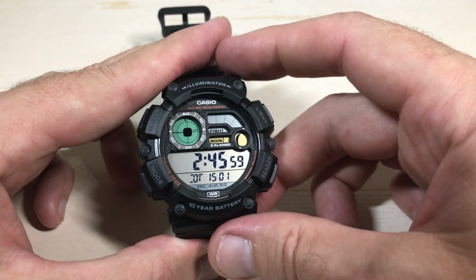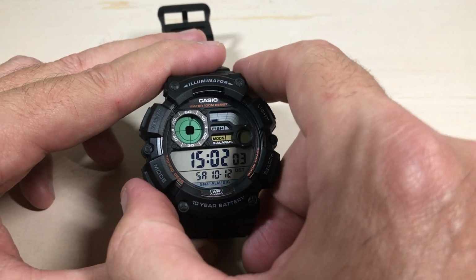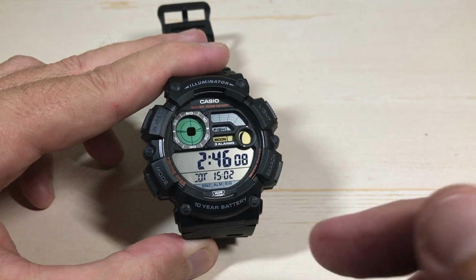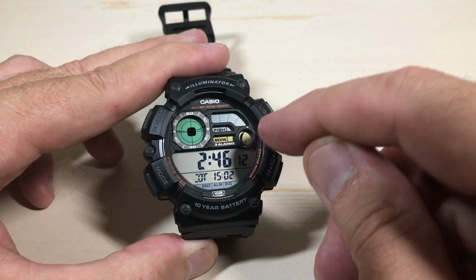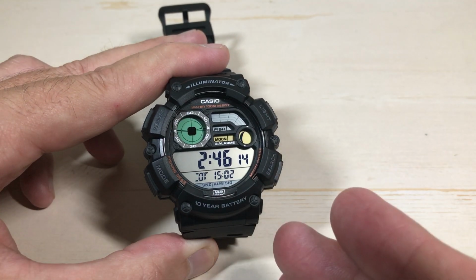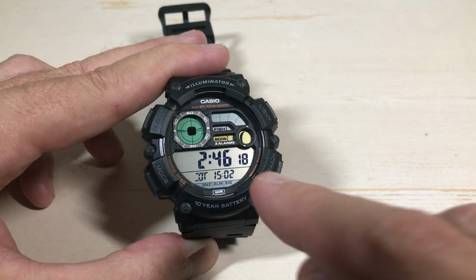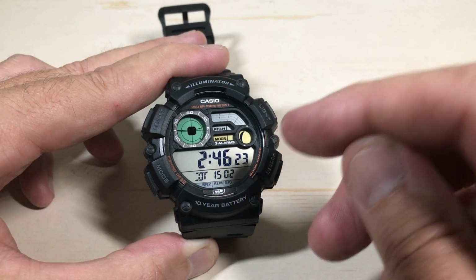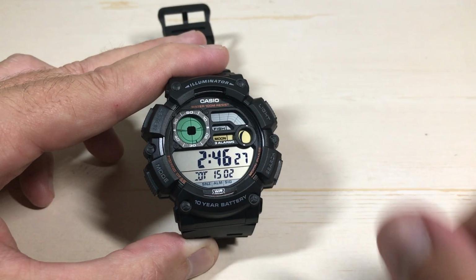Once you're done with your dual time mode, you can simply press the mode button, get back to your main timekeeping. There are some more expensive Casio watches that allow you to flip-flop and change between your current time to your dual time and make your dual time your current time. You cannot do that with this watch. So if I travel overseas, I either have to stay in dual time mode to see both times, or I would have to set my dual time as my current time and change my current time to my dual time.